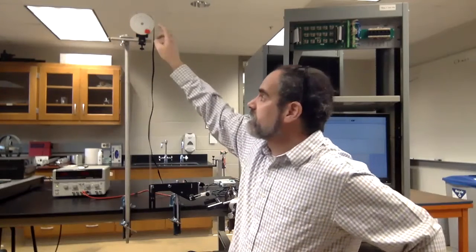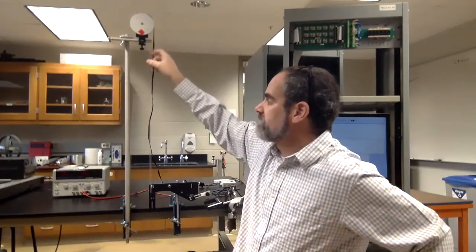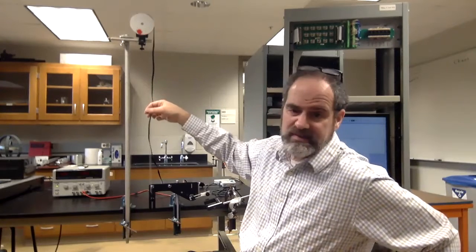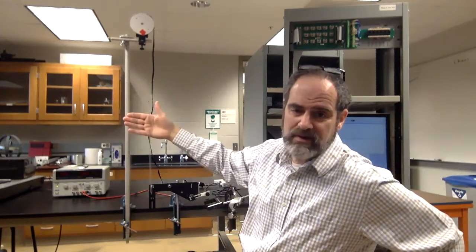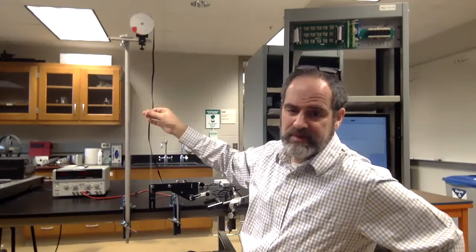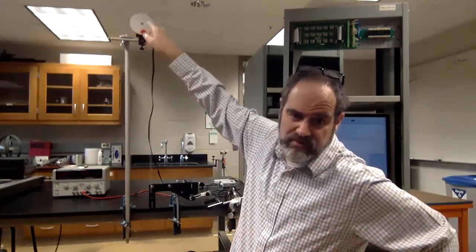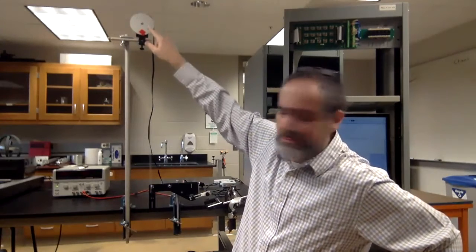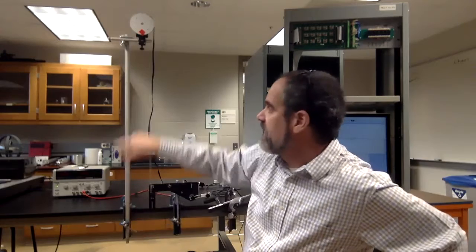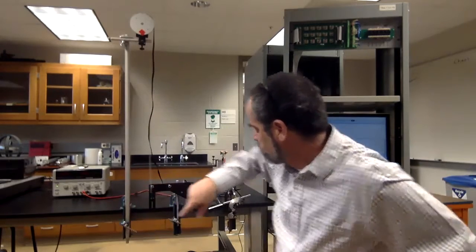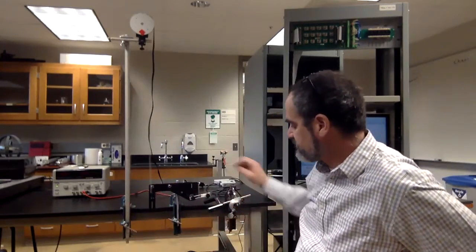Now, the system is additionally attached to these springs here. These are probably hard to see, but there's a spring on either side which is attached to the disc through a pulley on the back. One side of the string is attached to a fixed point here, and the other side is attached to a drive unit here.